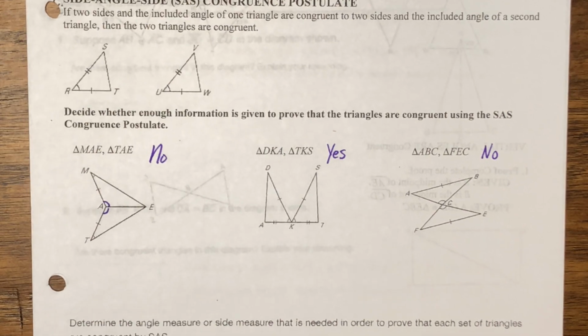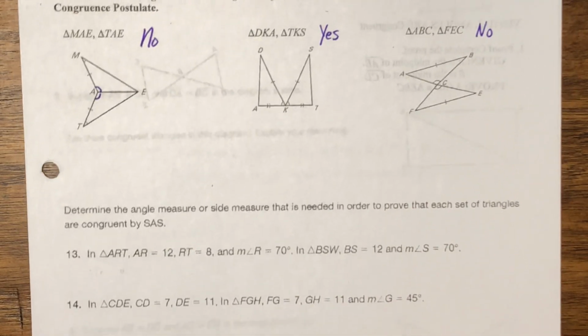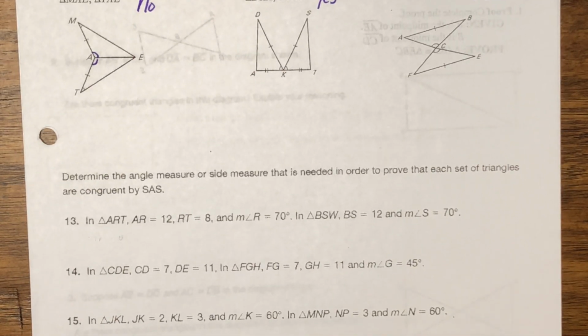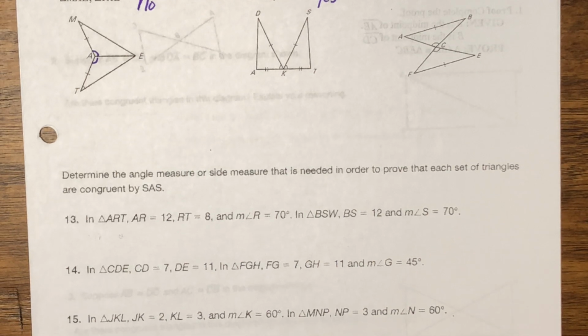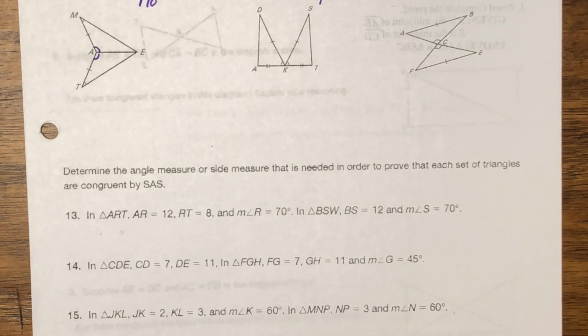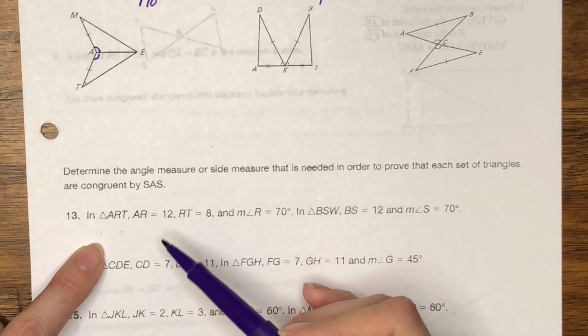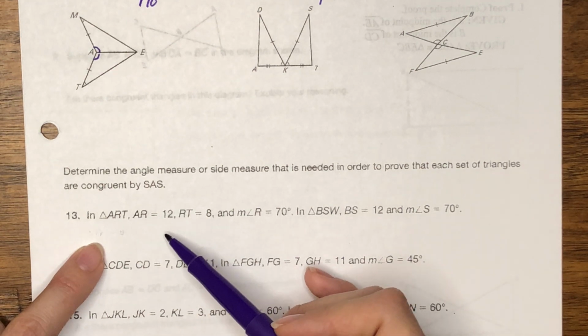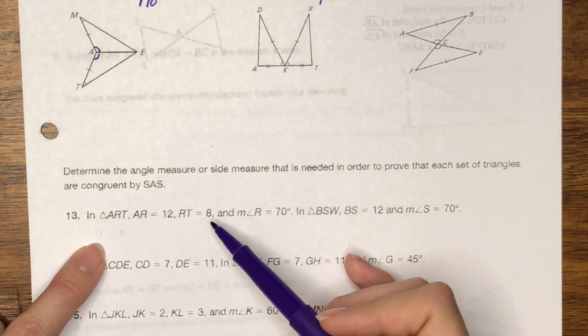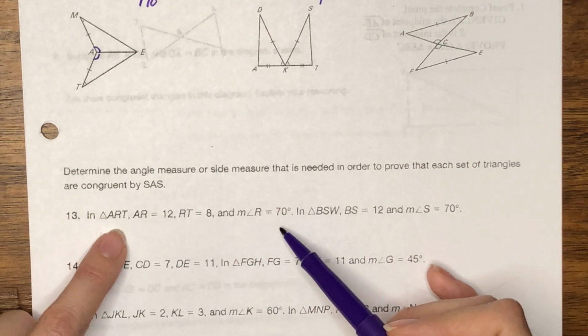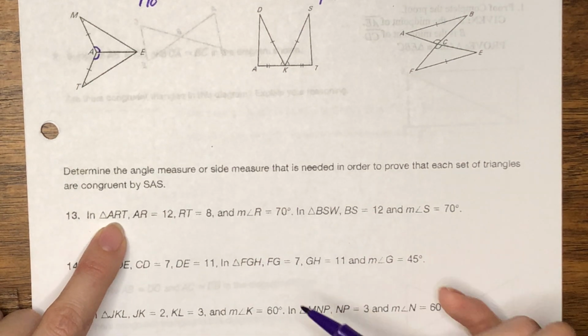All right. Let's take a look underneath. It says determine the angle measure or side measure that is needed in order to prove that each set of triangles are congruent by side, angle, side. So you have AR is 12, RT is 8, and the angle in the middle, R right there, is 70 degrees.